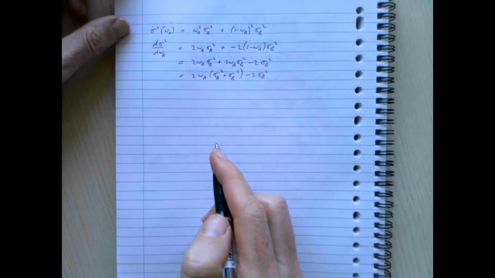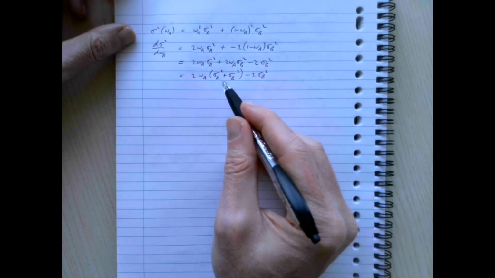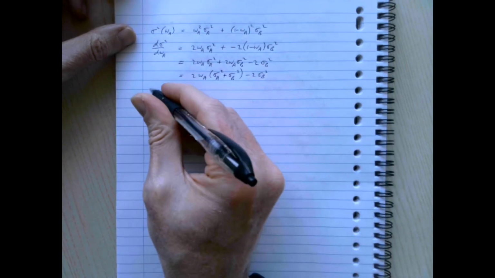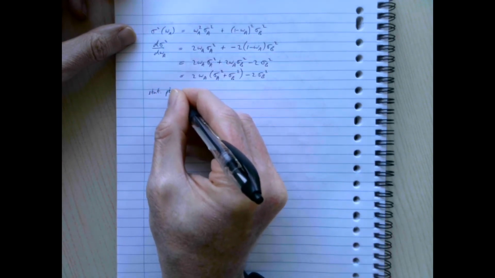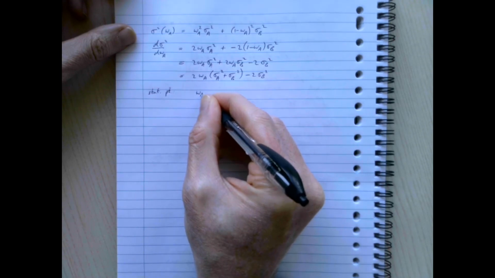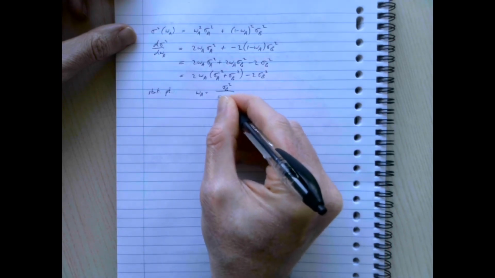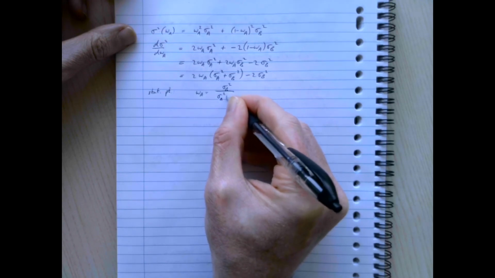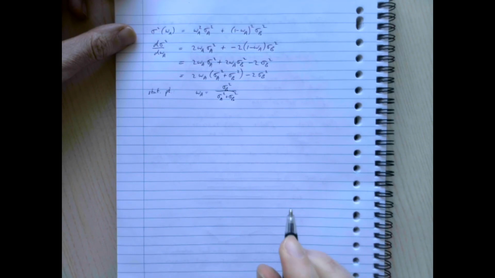If you want to minimize, of course you can read off almost immediately what's the stationary point, so when does this vanish? Stationary point is going to be WA equals sigma B squared divided by sigma A squared plus sigma B squared.